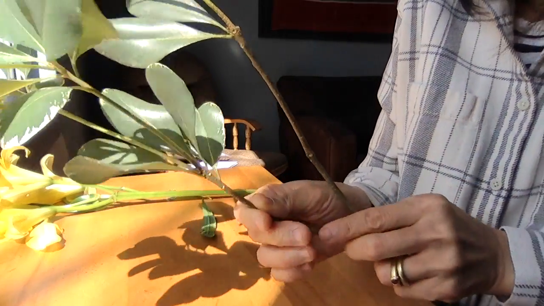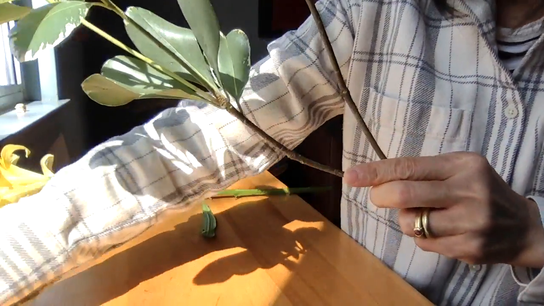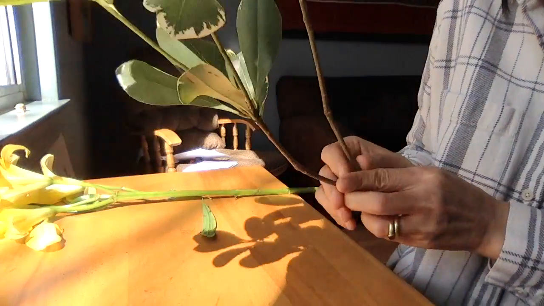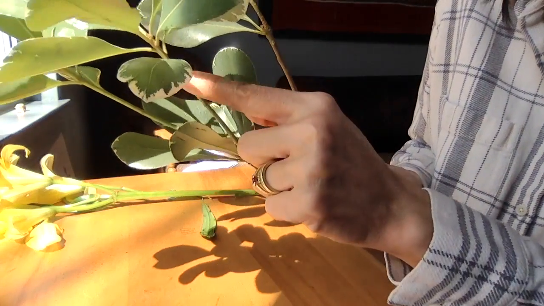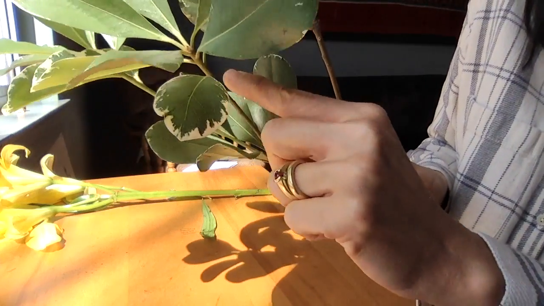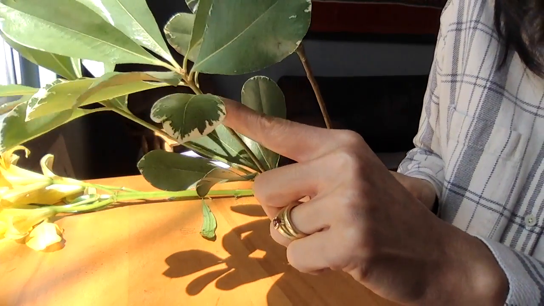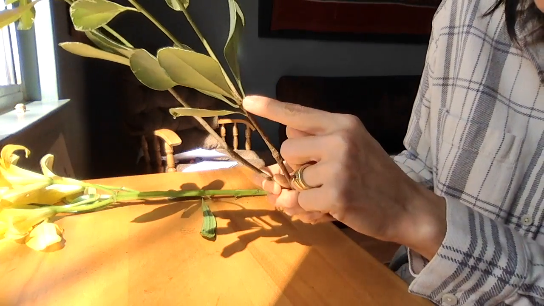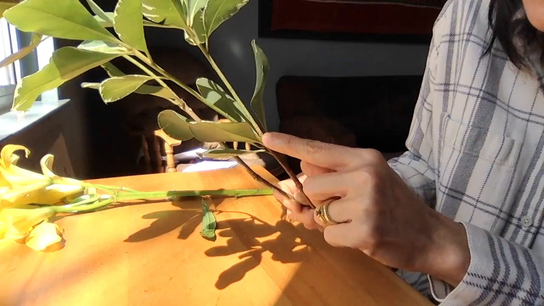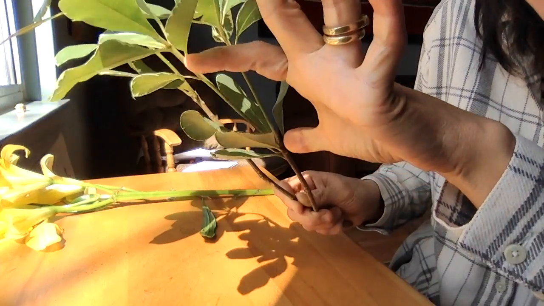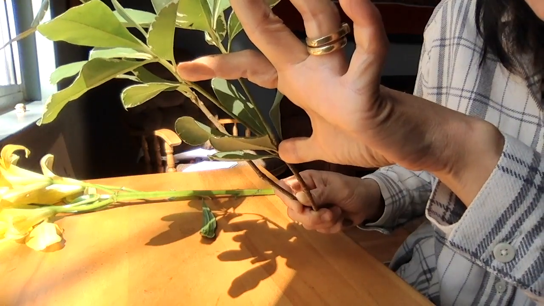And then, in addition to the nodes, we have what is known as an internode. So if you look over here, we have this node and we have this node over here. This space in between the two nodes is known as an internode. Okay? So again, we have the node right over here, and a node right over here. And so this space right over here is known as the internode. Okay?